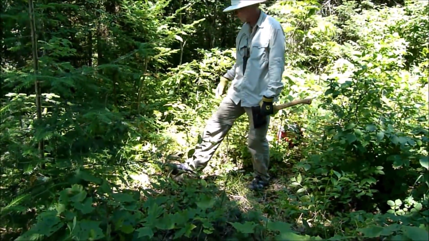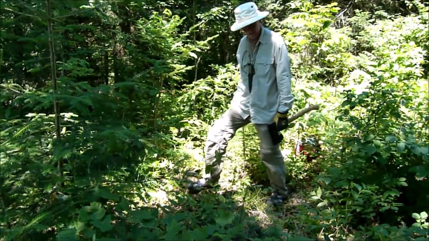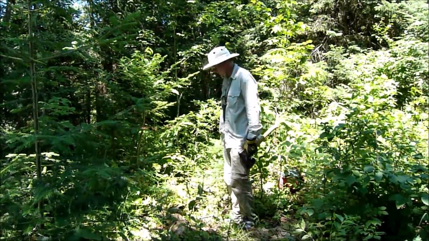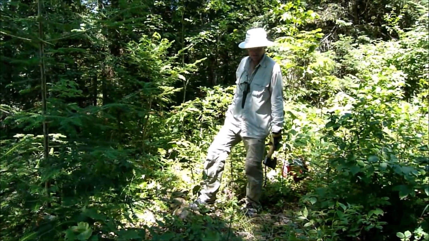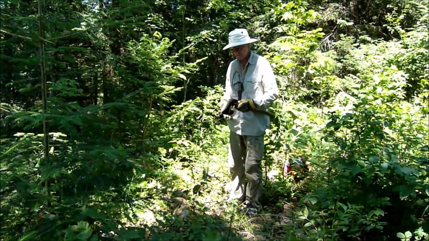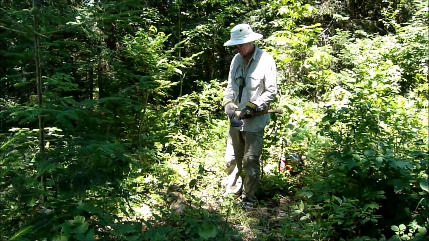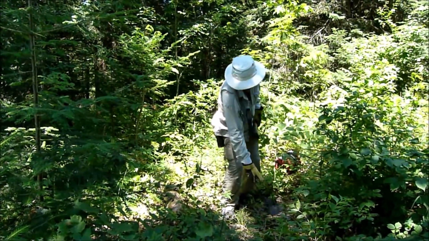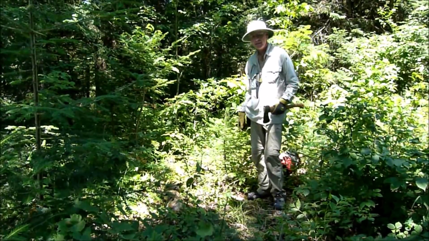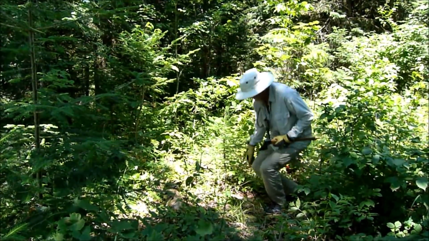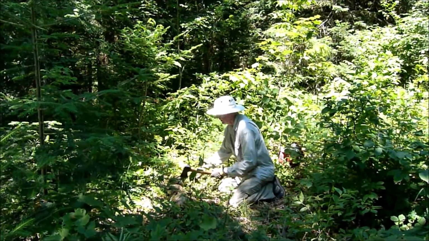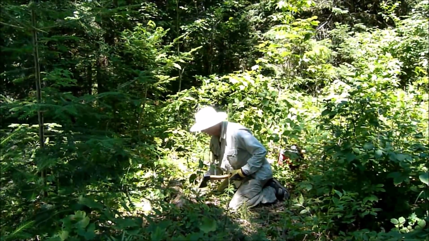So this is a fallen tree, looks like an old hardwood, possibly an oak. Too heavy to lift, not punky enough to just break up into pieces. So I'm just going to use my axe and chop through it. And I don't want to sustain an axe injury, so I'm not going to take any big axe swings. I'm going to get on my knees and chop from here.